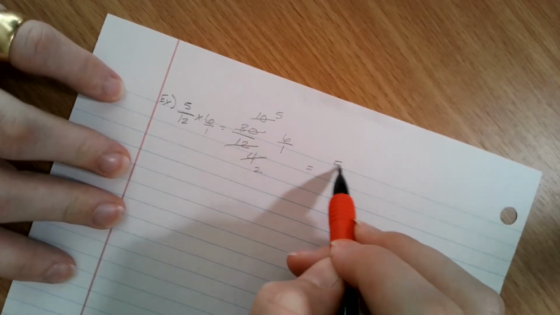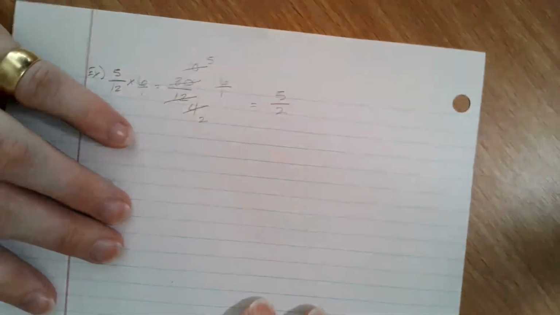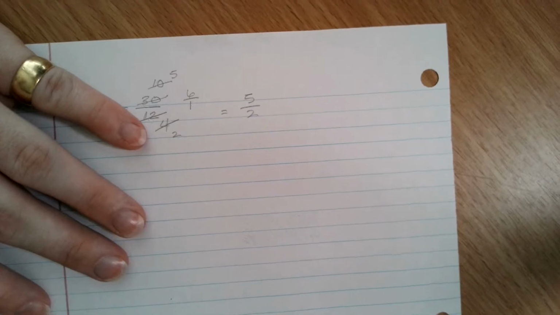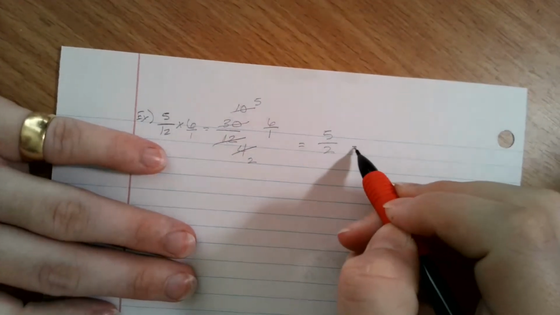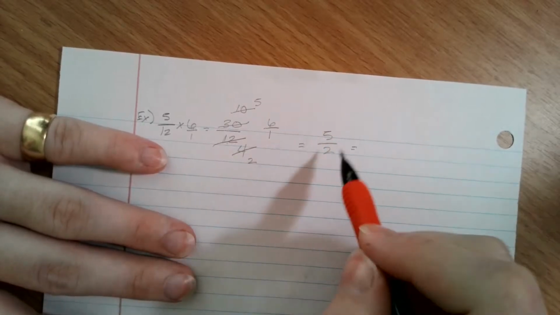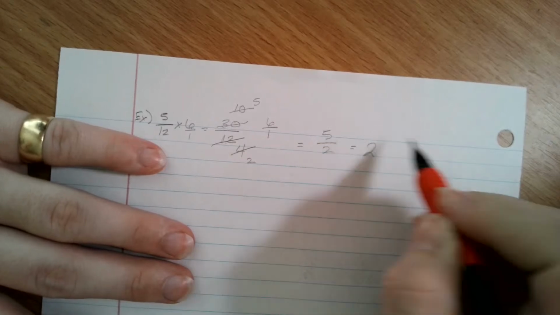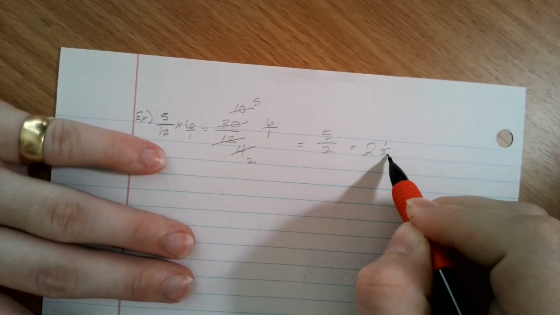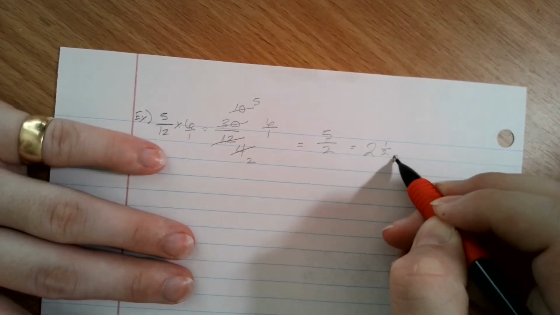So we're left with 5 halves, which, if need be, you can write as the mixed fraction, because 2 can fit into 5 2 times, leaving a remainder of 1 as 2 1/2. That's 2 1/2.